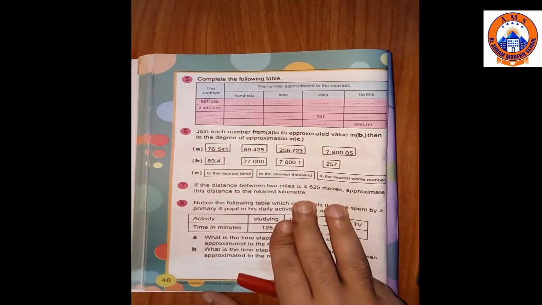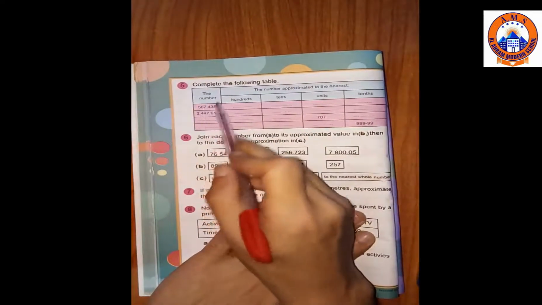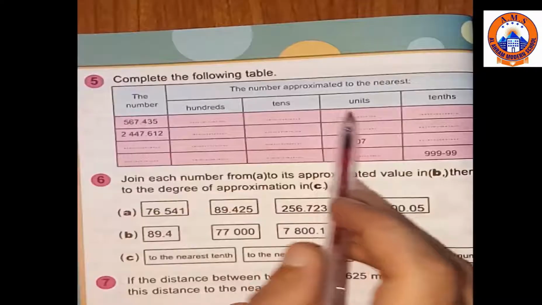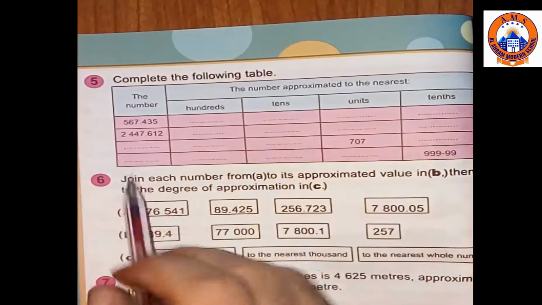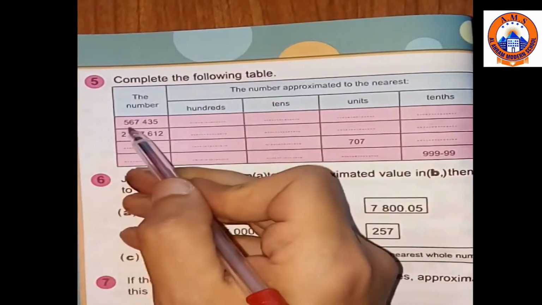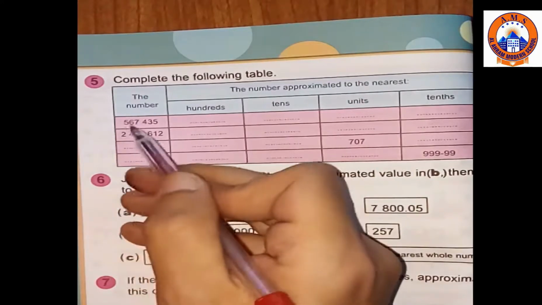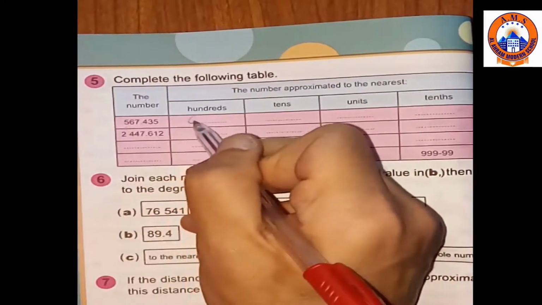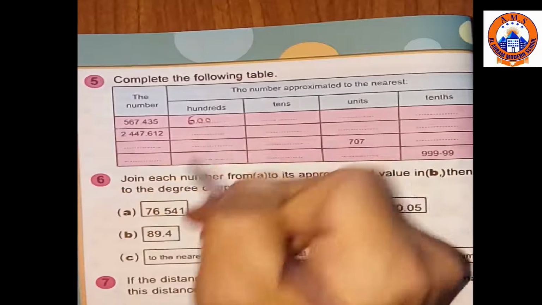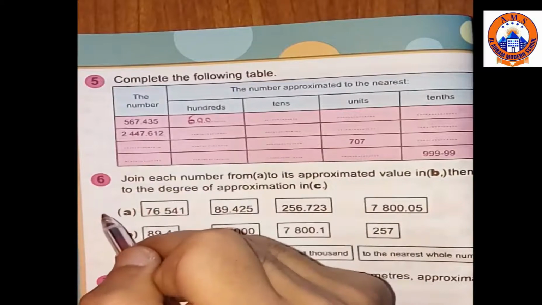Now we will solve the rest of the unit test on page 48. Complete the following table. We have some numbers here and we want to approximate this number to the nearest hundreds, tens, unit and tenths. So first, if I'm approximating to the nearest hundreds, the hundreds digit is the 5. The following digit is 6, and 6 is a strong number. It will increase this 5 to be 6, and all the following digits will turn into zeros. So the answer will be 600, because I cancelled the zeros after the decimal point.